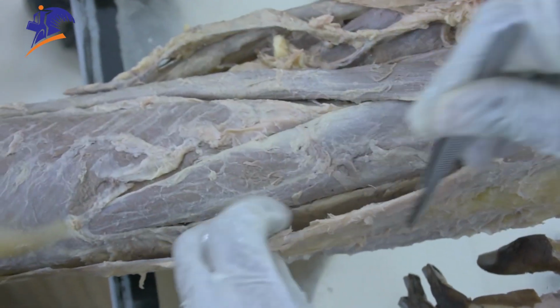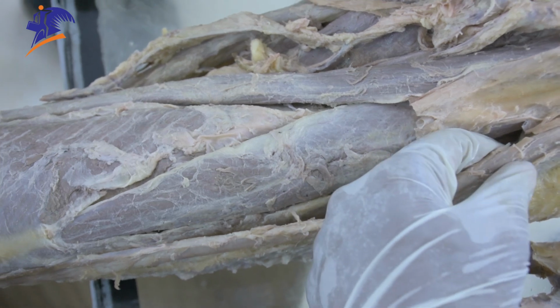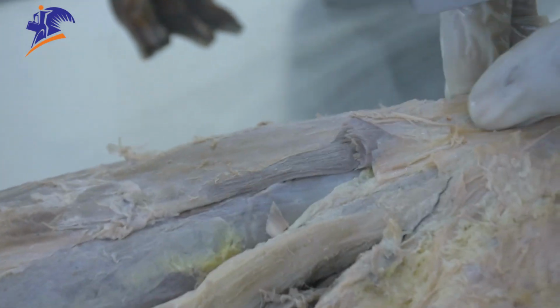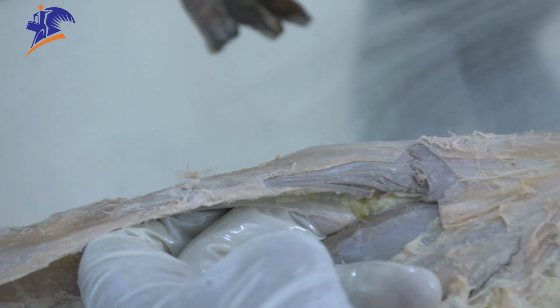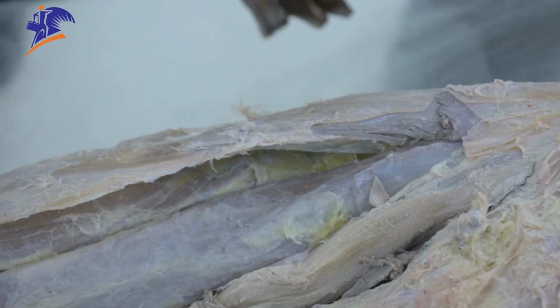The iliotibial tract receives two muscles proximally. One of them is the tensor fascia lata. The other muscle is located posteriorly, which is the gluteus maximus.